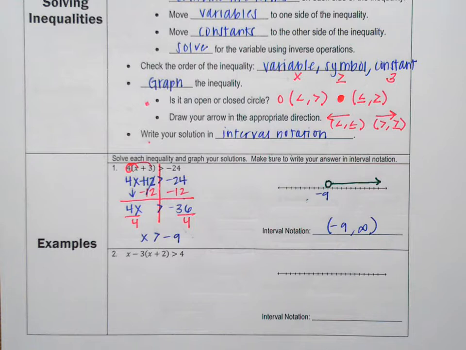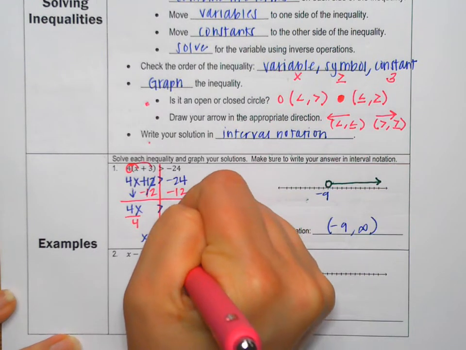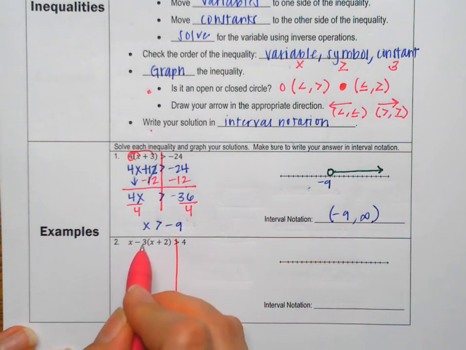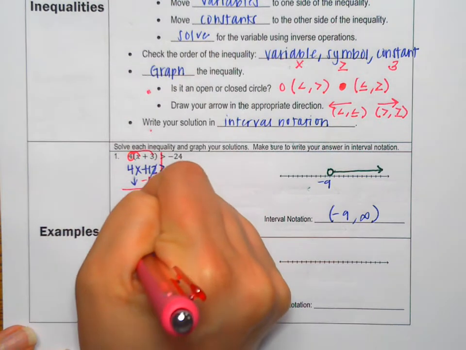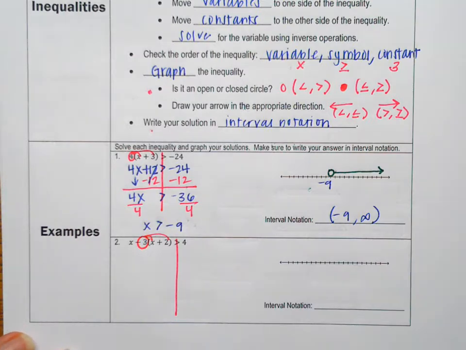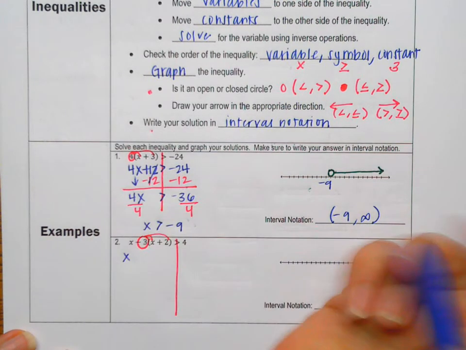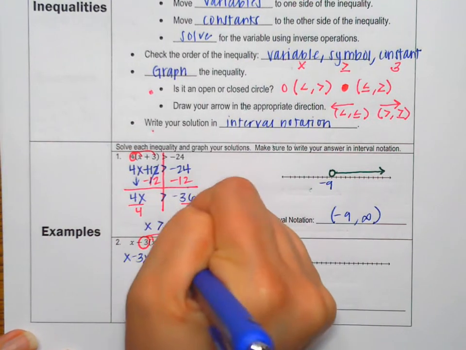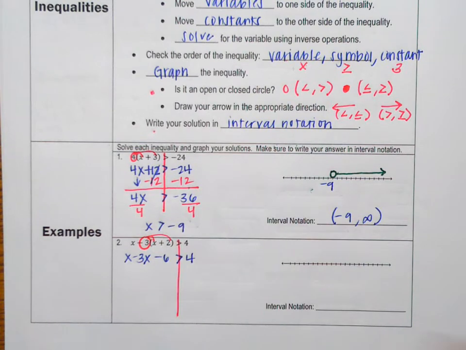Okay, let's look at 2. We're going to still do 2 together, and then I'm going to let you try some of these on your own. First step, we want to distribute, so there are no parentheses left in the inequality. Again, if you need to write that line down the middle, you can. I'm looking at what number is on the outside of the parentheses, and it's negative 3. That negative 3 is going to distribute to the x and the 2. So x comes down. Negative 3 times x is negative 3x, and negative 3 times 2 is negative 6, is greater than 4.